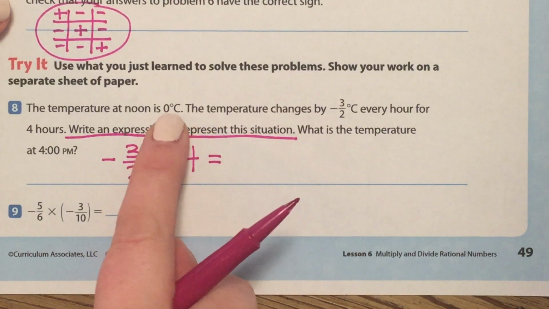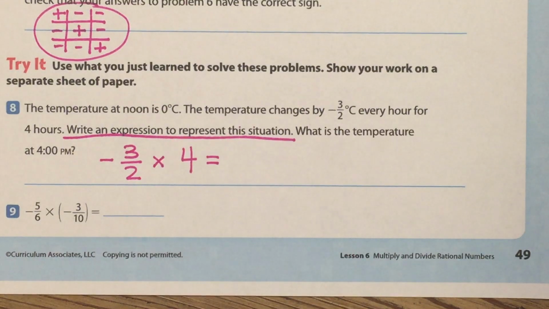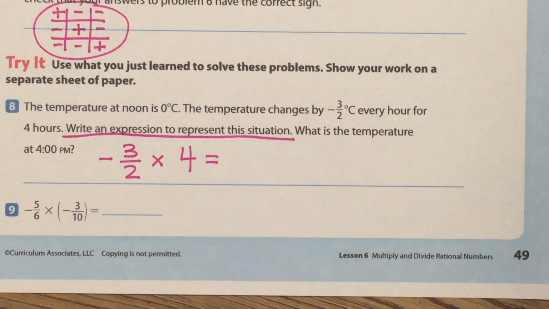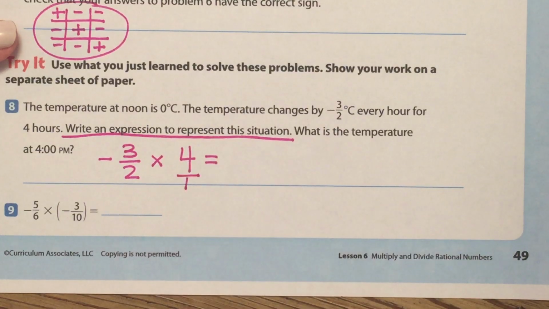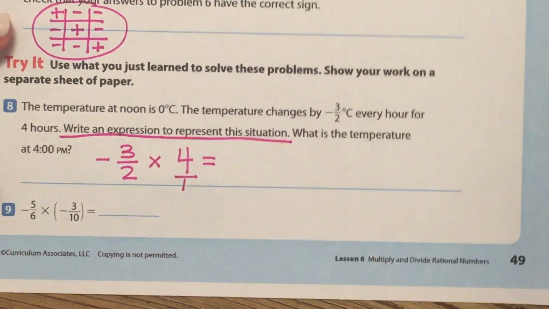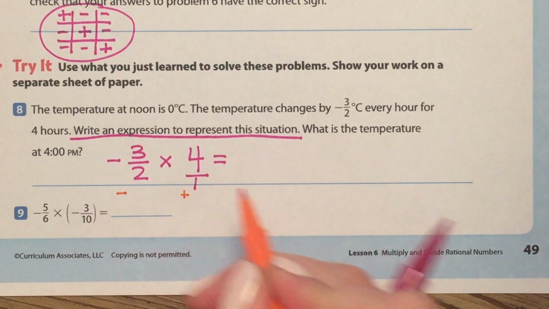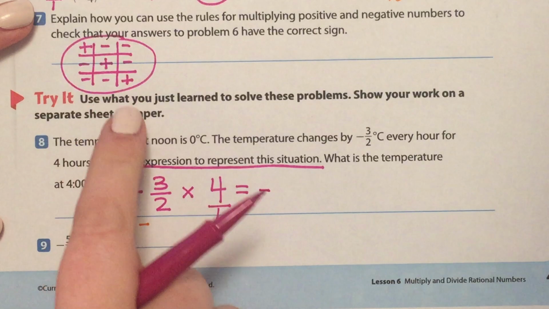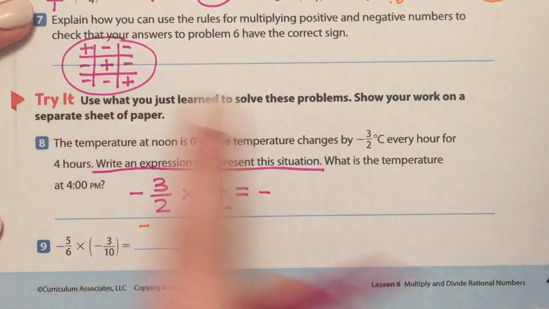Because we started at 0 and then we have to do this little bit of multiplication, and that will be our new temperature. So we need to multiply straight across the top and straight across the bottom. We can make the 4 look like a fraction by giving it a denominator of 1. That doesn't change its value because 4 divided by 1 is still 4, but now it looks like a fraction and I can multiply. Don't forget, since we are multiplying a negative by a positive, the outcome will be negative. And I can see that according to my tic-tac-toe. A negative times a positive is negative.